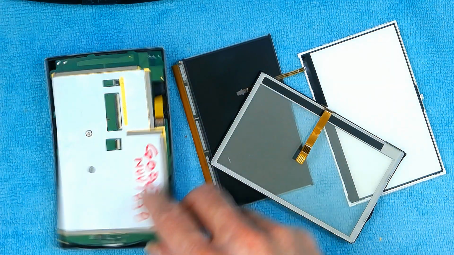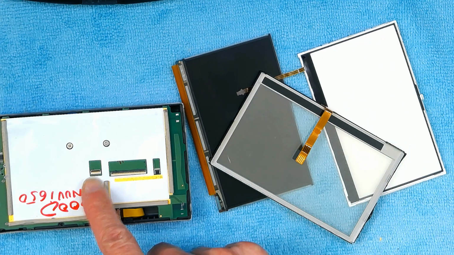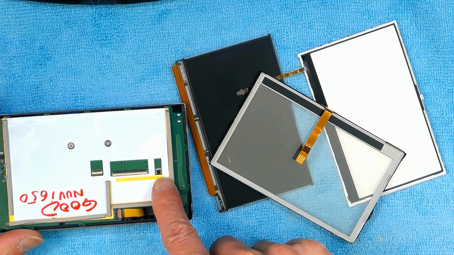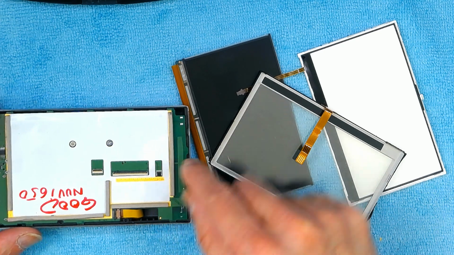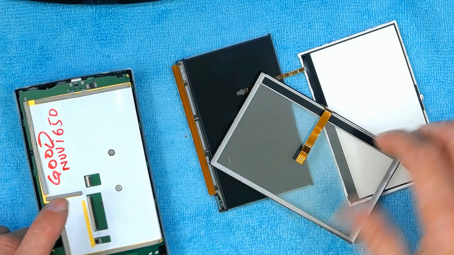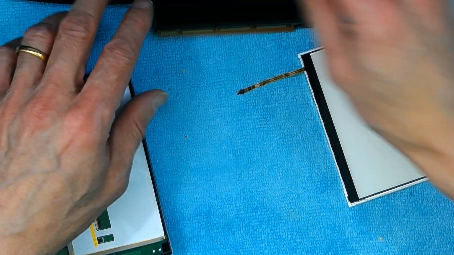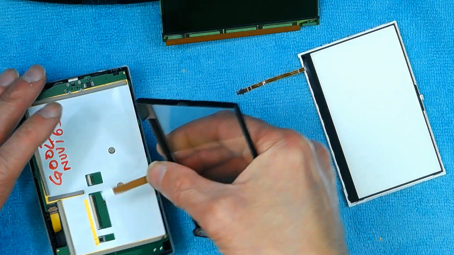This connection right here is for the touch screen. This connection is for the LCD itself to generate the video or the images. This one is for the backlight or the illumination. So let's plug this in one at a time, and I will show you. First, I'm going to plug in the touch screen.